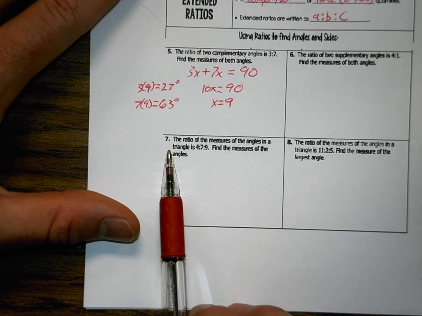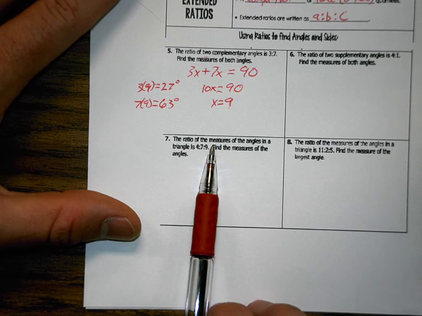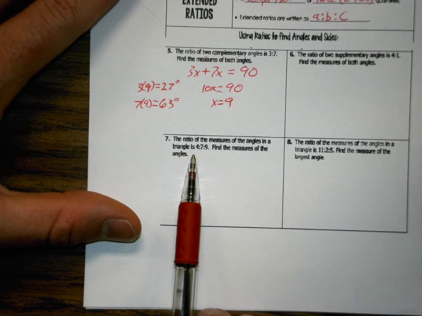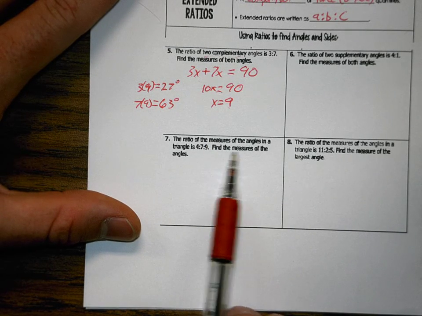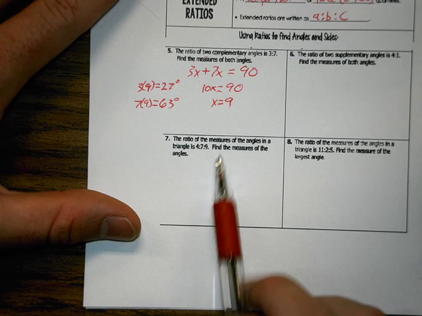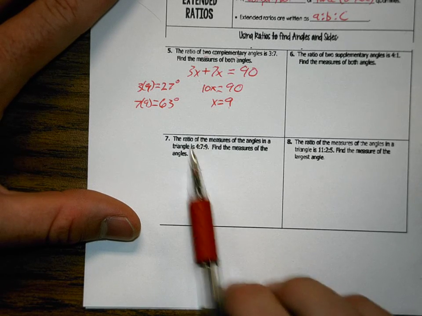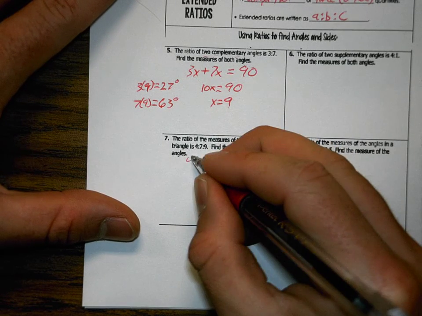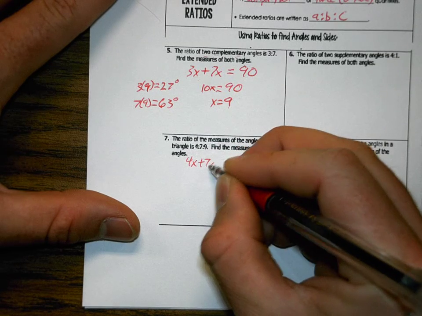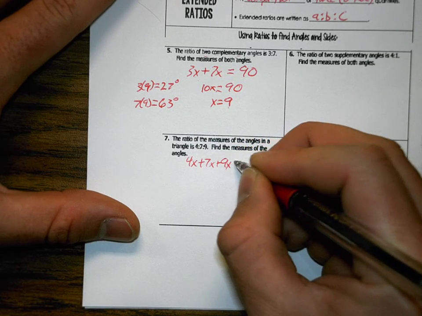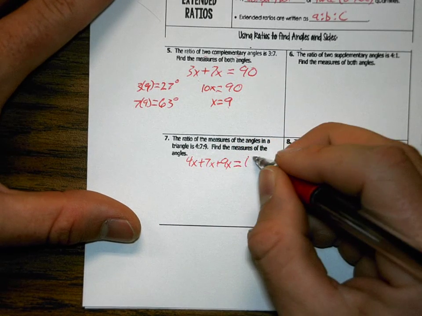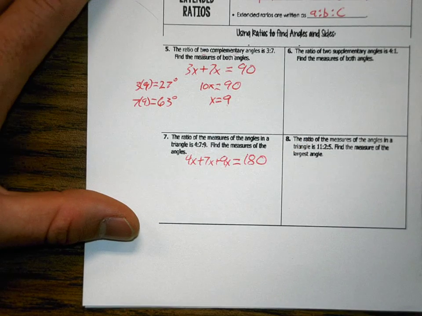Alright, the ratio of the measures of the angles in a triangle is 4, 7, and 9. Find the measures of the angles. What do we know about triangles? What do they all have to add up to? 180. So 4x plus 7x plus 9x must equal 180 degrees.